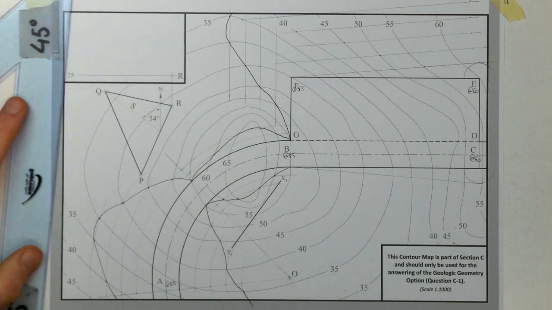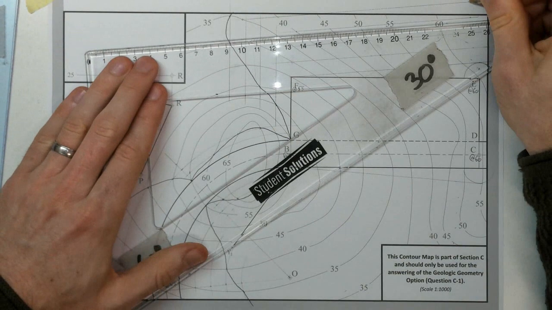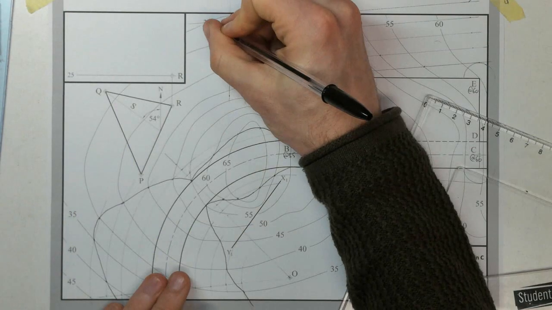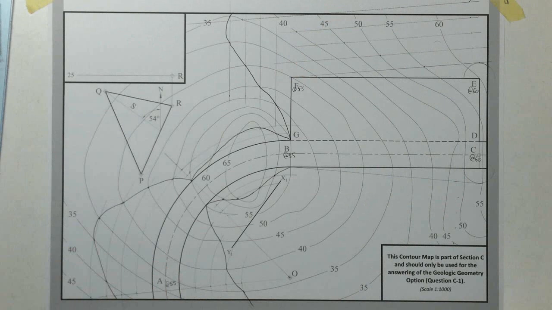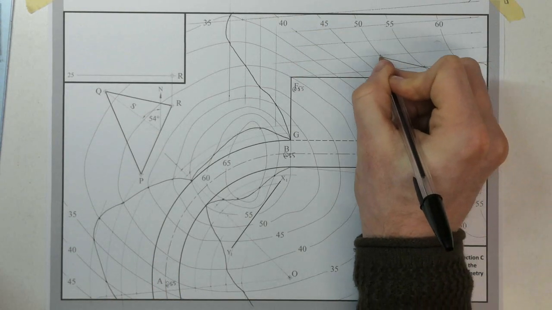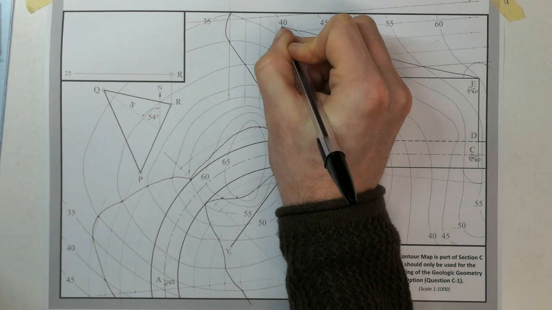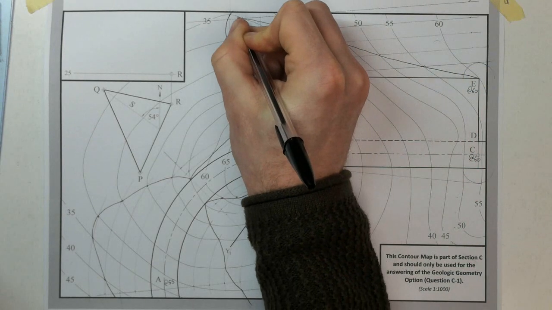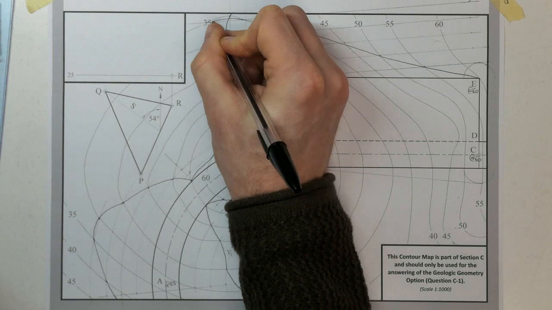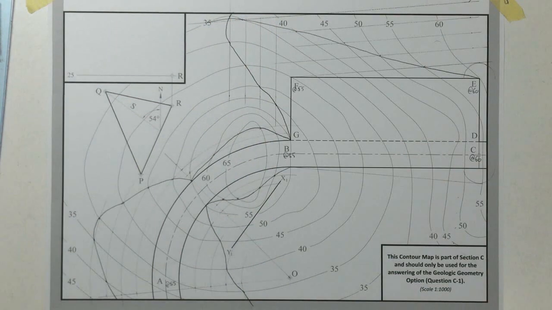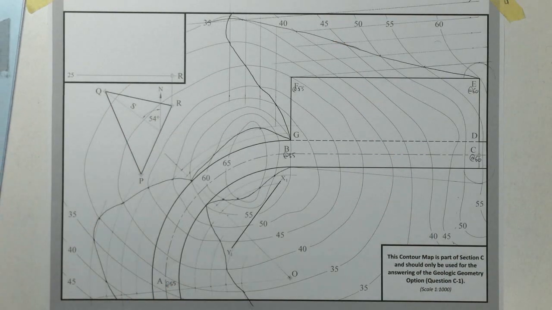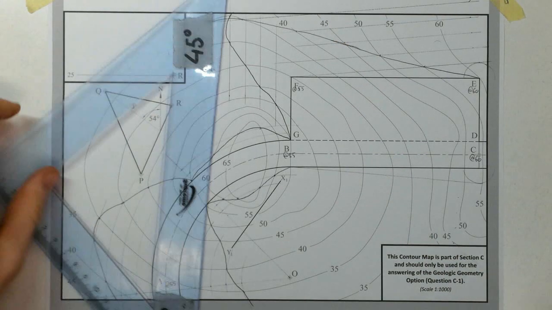I'm going to actually extend that on another little bit. We want these to cross, so that's going to be a 30 around there also. So starting here. Okay. So that's on that side, and we're going to do the same on the opposite side.